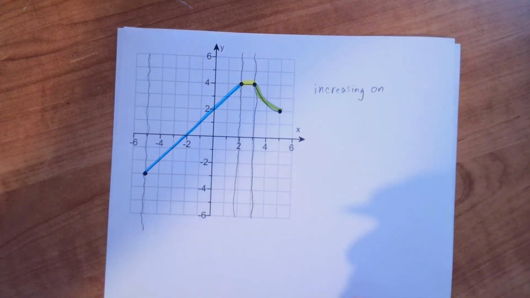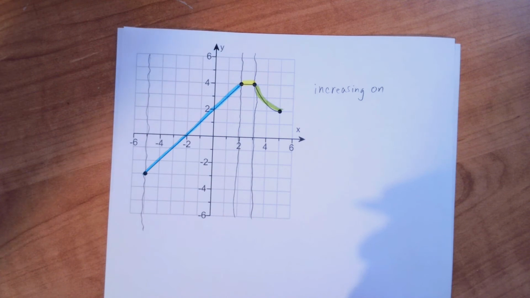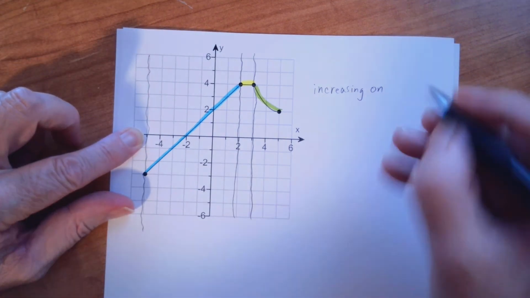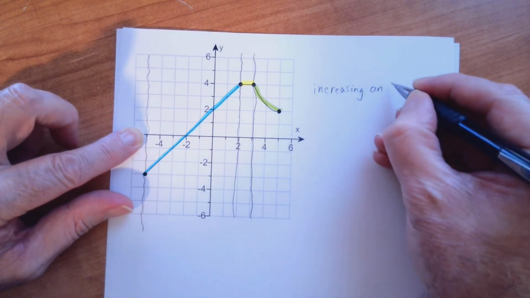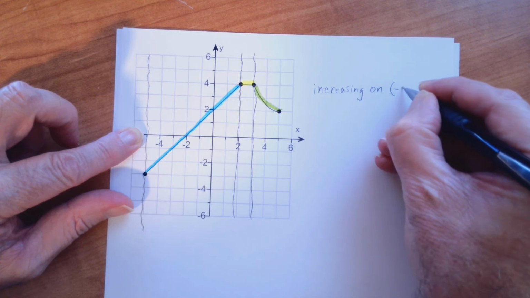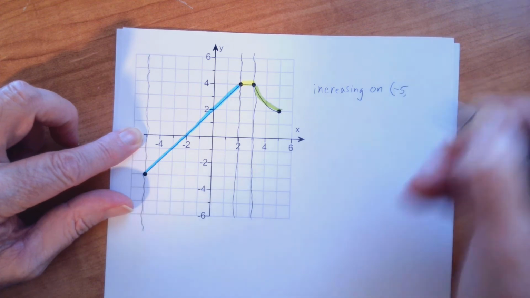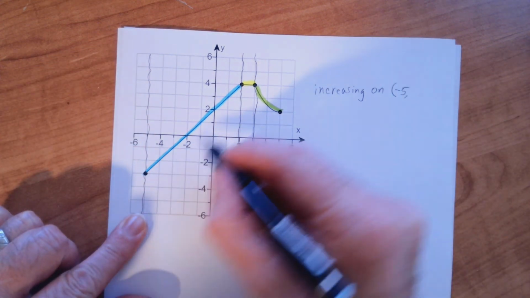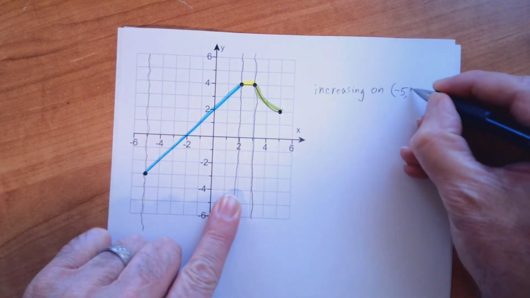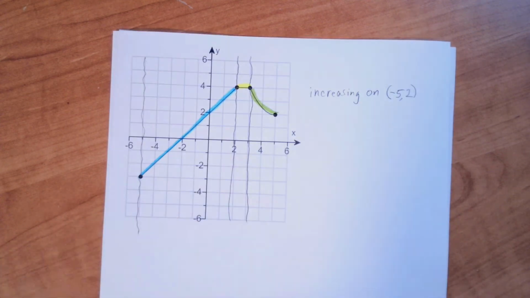So we're going to describe this in terms of x intervals. So notice x is -5 here. So from -5, now these are always going to be open intervals. So this will be from -5, and then notice that when we get to here, when x is 2, now we're no longer going to be increasing.